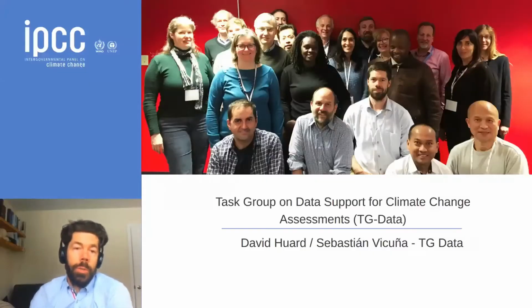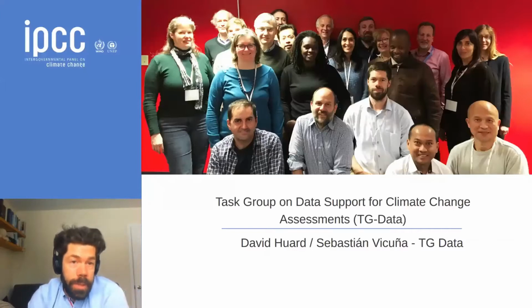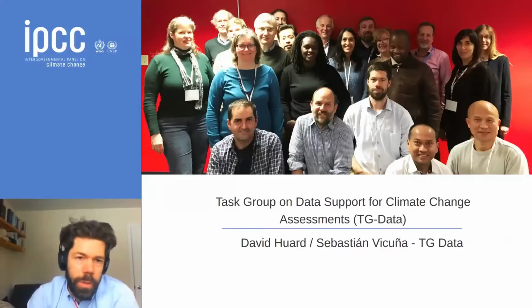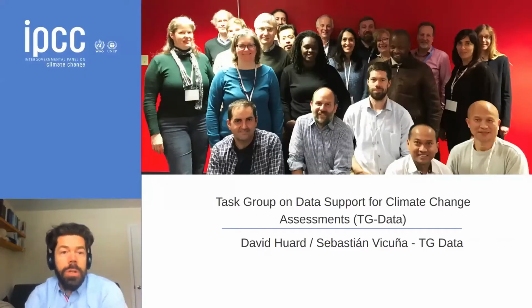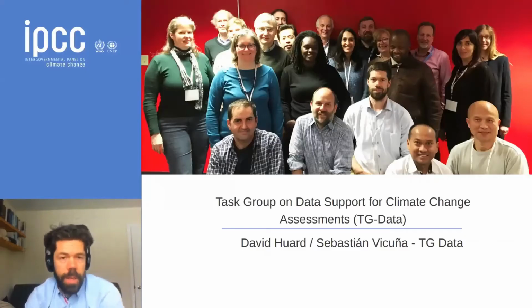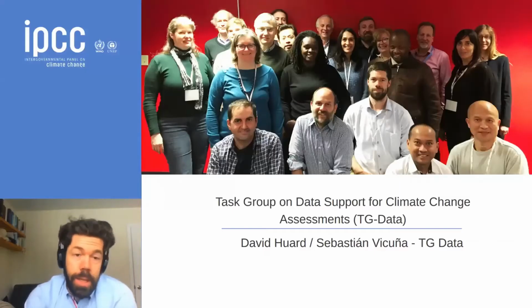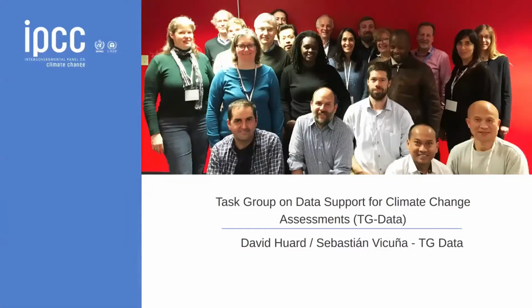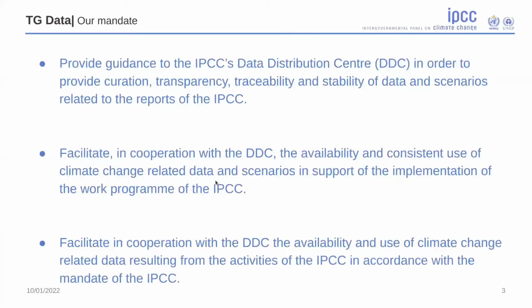So the Task Group on Data Support for Climate Change Assessments was created in 2019, and it takes over from the previous Task Group on Data and Scenario Support for Impact and Climate Analysis. This previous group was created in 1997 to provide regional climate change information, and it published various guidelines on socioeconomic scenarios, greenhouse gas scenarios, sea level scenarios, and also statistical downscaling. Now, TG Data is focused less on creating these types of guidance material and more on data access and reusability. And so our mandate is really about putting data out there.